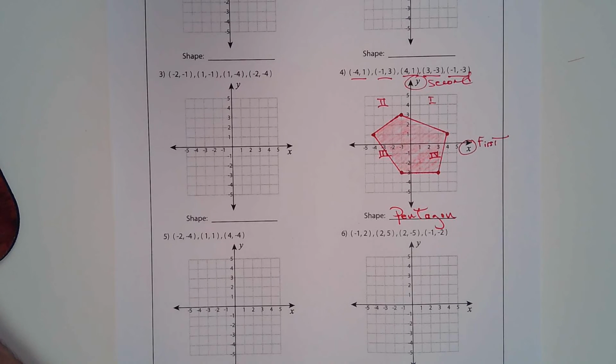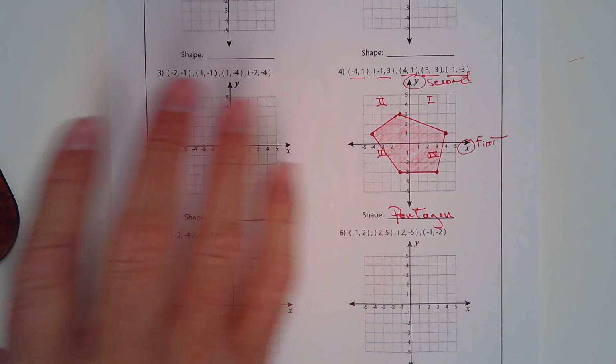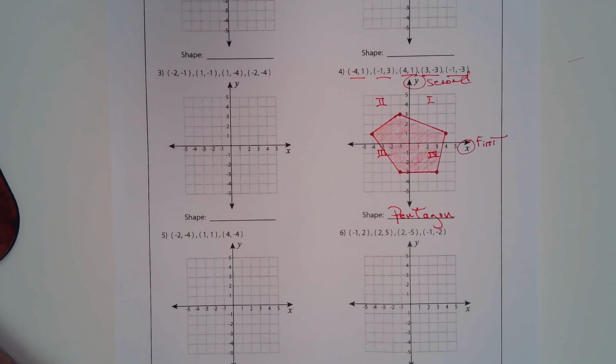And got about halfway through the test today as far as the graphing, and overall you guys did fairly well. And I'll talk to you later.